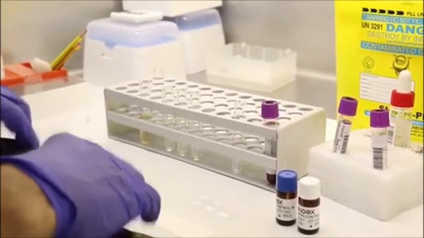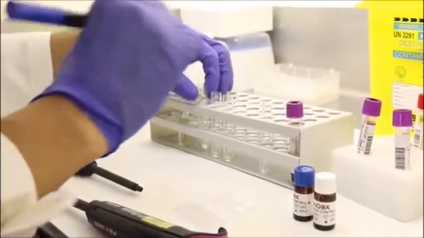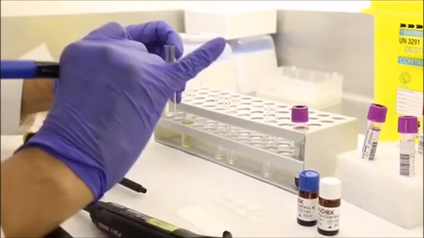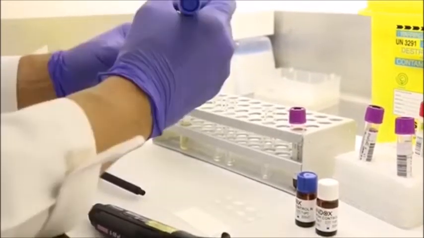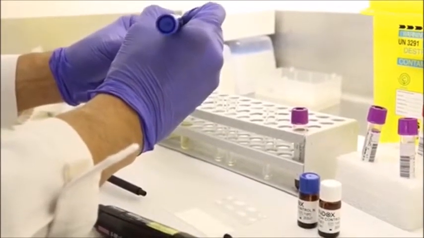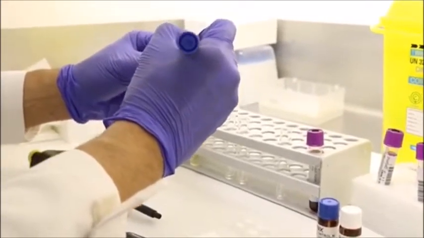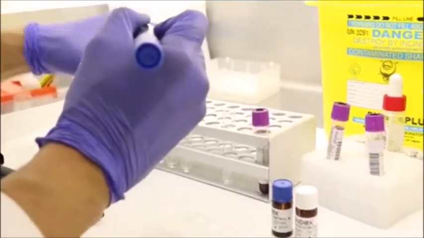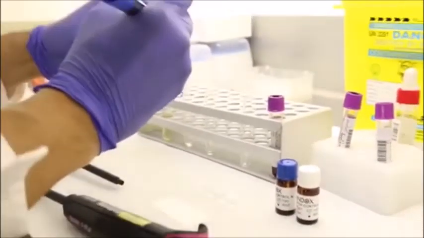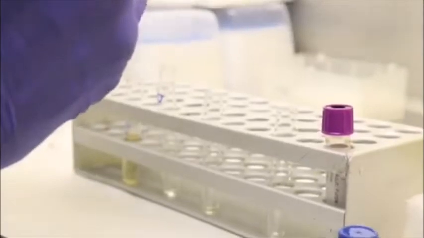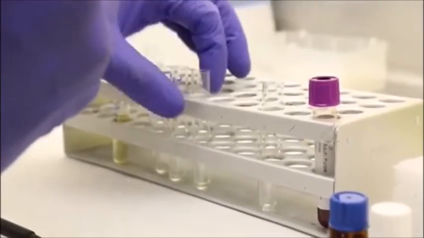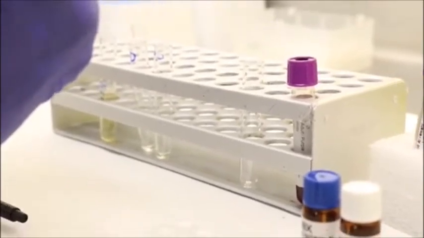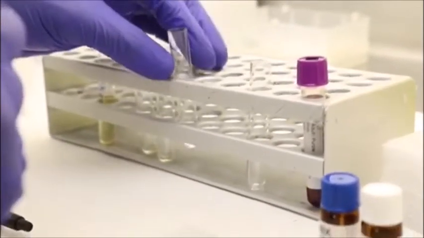Okay, so moving on, do not forget that labeling is very, very important in any specimen processing. Okay, so you label your tubes as your deficient control, partial deficient control, and your normal control. Okay.